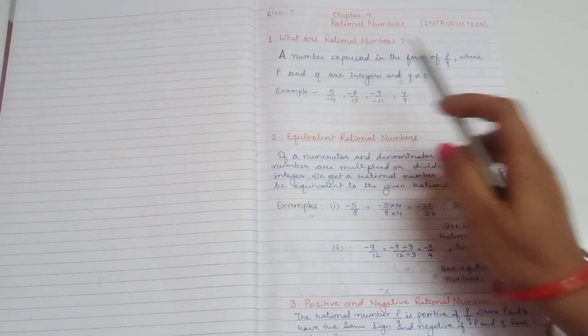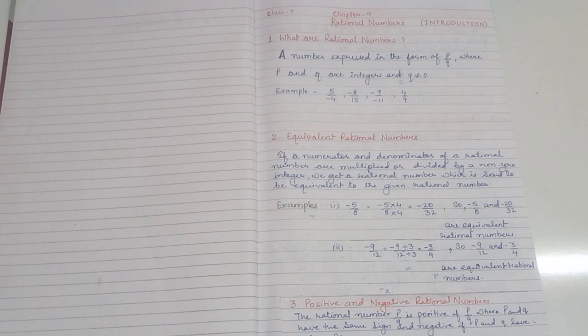So here, first thing is, what is a rational number? A number expressed in the form of p by q, where p and q are integers and q is not equal to 0, is called a rational number. Okay friends, now you can see I have written a few examples: 5 by minus 4, minus 8 by 15, minus 9 by minus 11, 4 by 9.